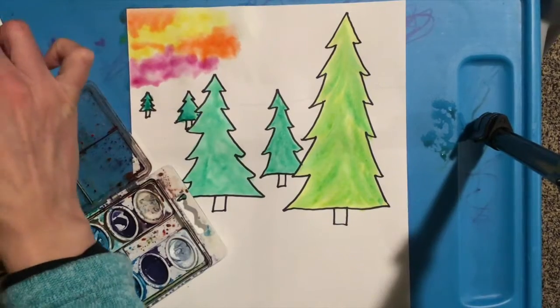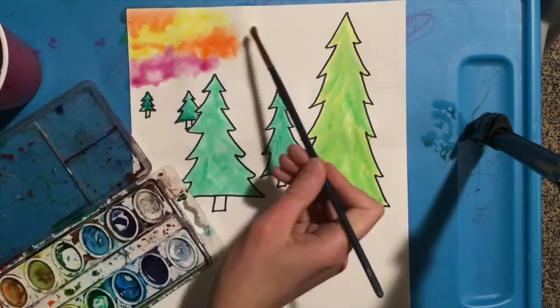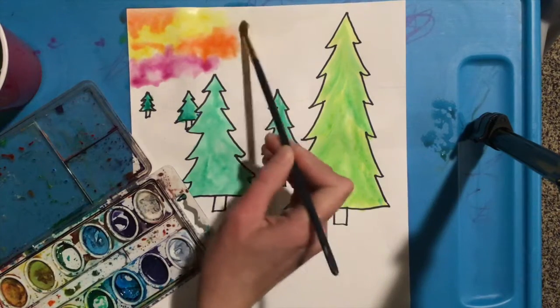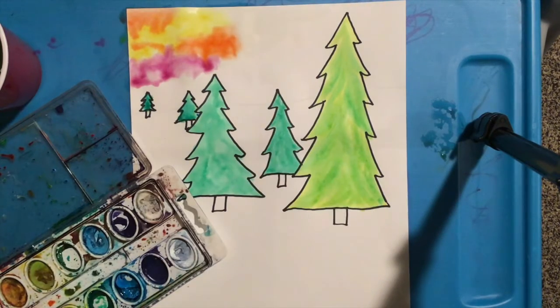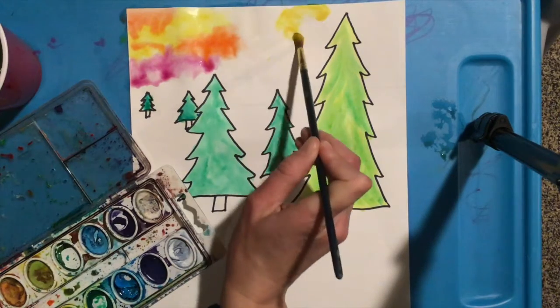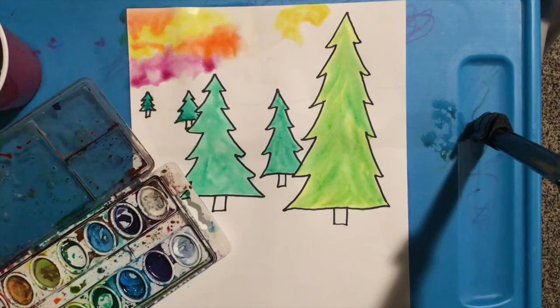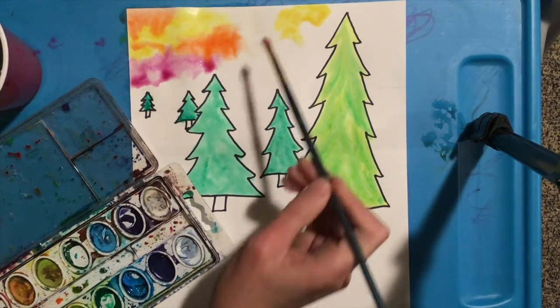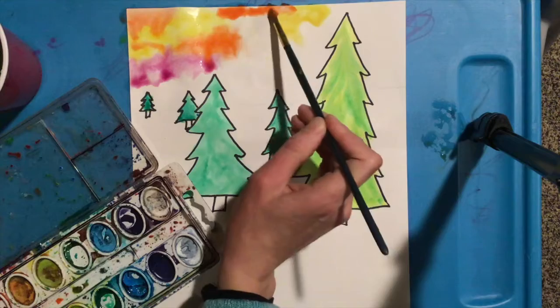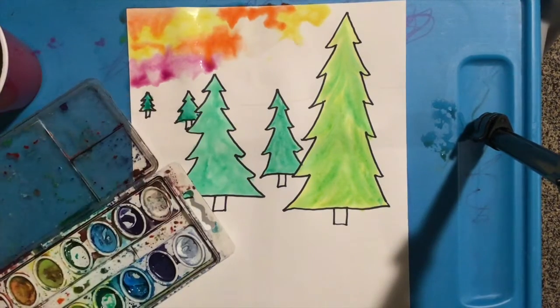So get it wet with water. Dab some of those colors in there. And move on until you are completely done painting the whole entire sky, okay?